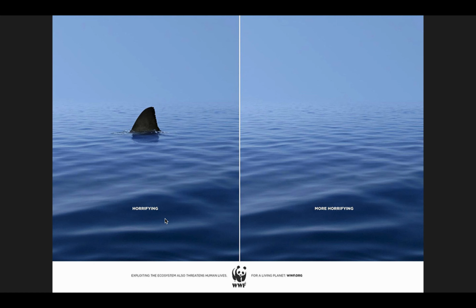Shark fin says horrifying, right? Because ever since the Jaws movie came out, the shark fin in the water is a symbol of being afraid of sharks going to eat you, right? So, horrifying shark fin. This appeals to the common ideas about sharks and about shark fins. It's a common symbol that makes sense to people. Then over here, there's nothing right here.